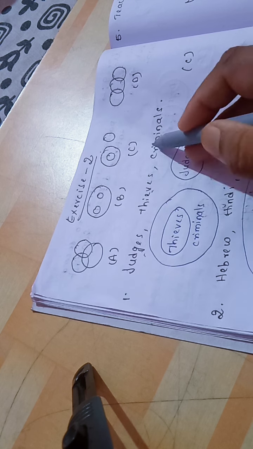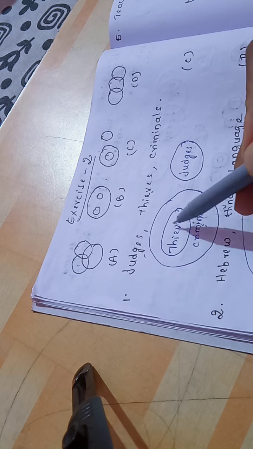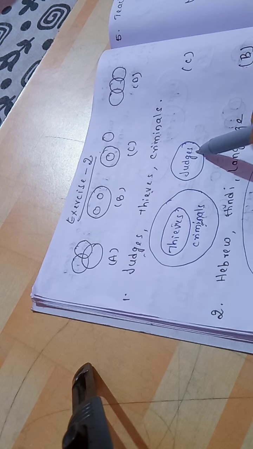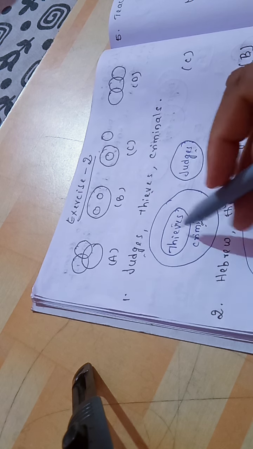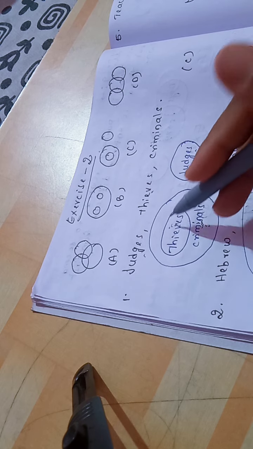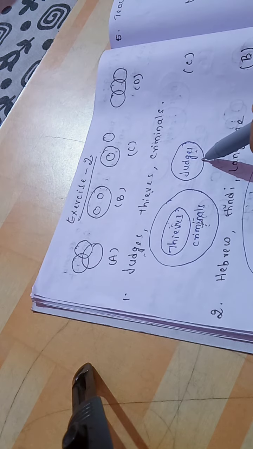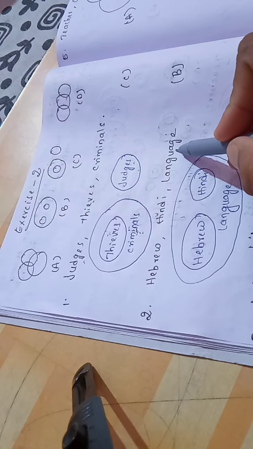So thieves come under criminals. Thieves and criminals are completely related to each other, and judge is totally different from these two persons. So C suits. Answer is C. Now next, Hebrew, Hindi, language.